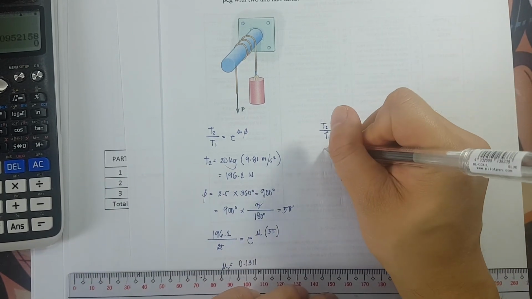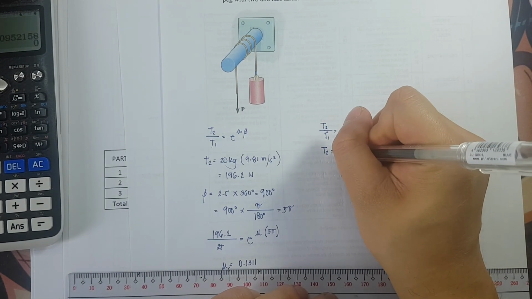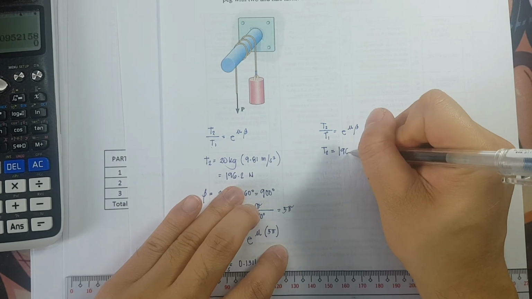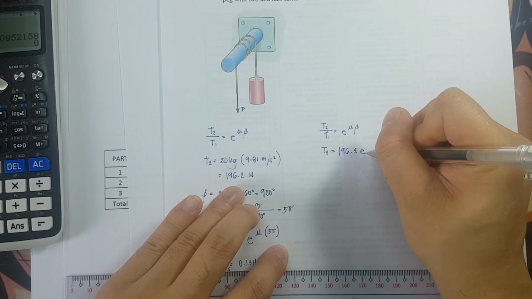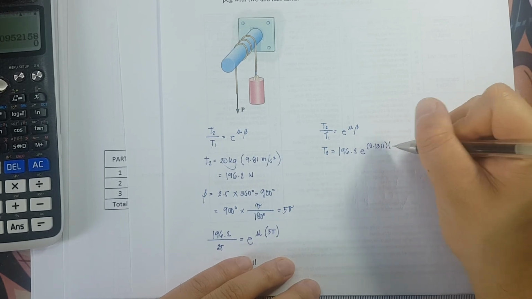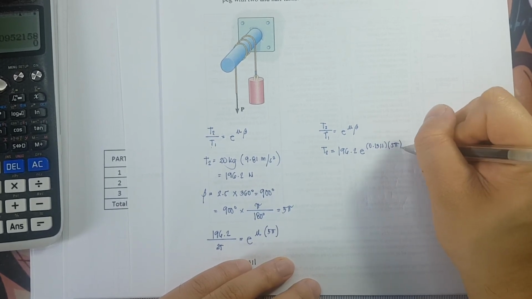So cross multiplying, T1 is equivalent to 196.2 times e raised to 0.1311 times beta of 5 pi.